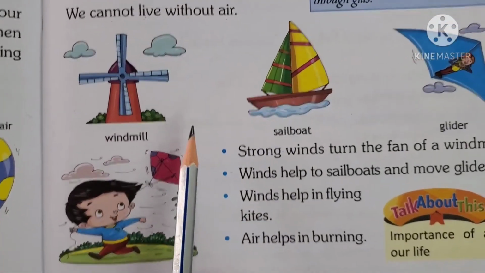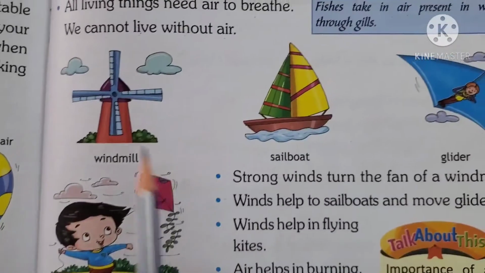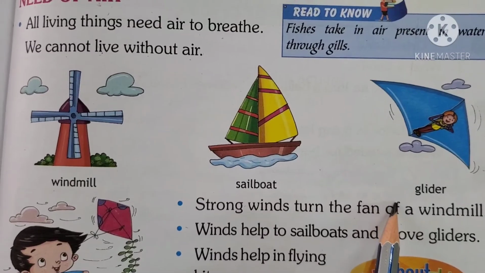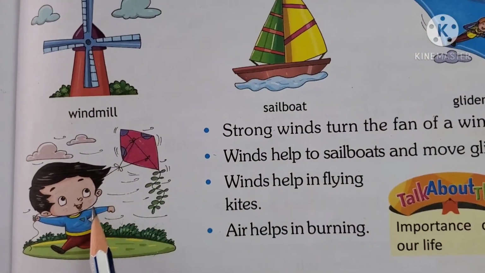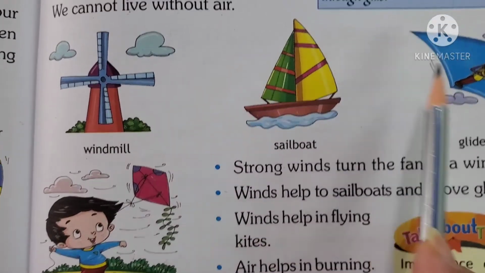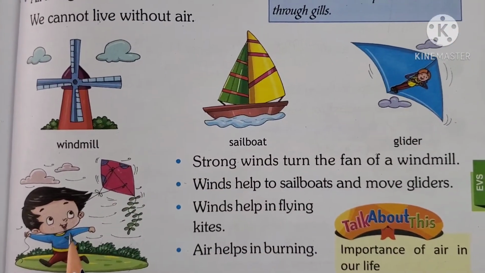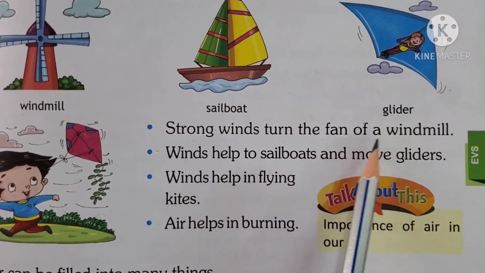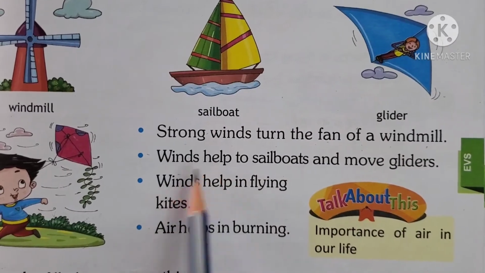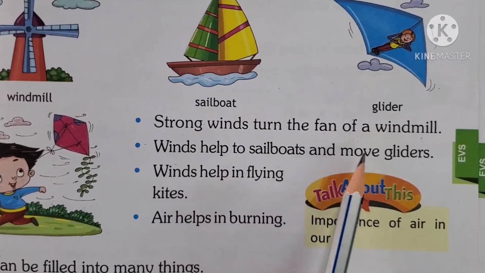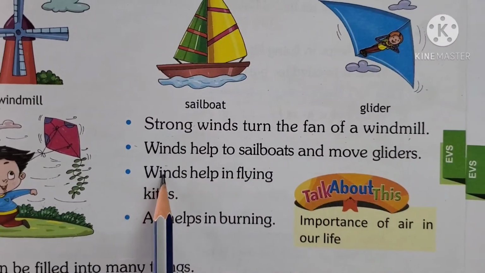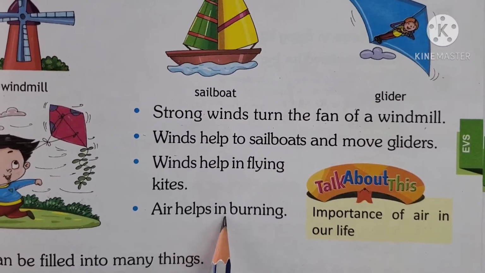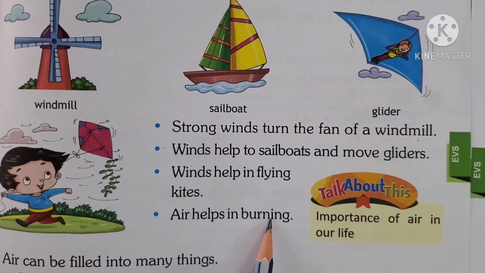Okay? Now, see these pictures. This is windmill, sailboat, gliders, and this boy is flying a kite. They all need air. Strong winds turn the fan of a windmill. Winds help to sail boats and move gliders. Winds help in flying kites. Air helps in burning. See, children, very important points.